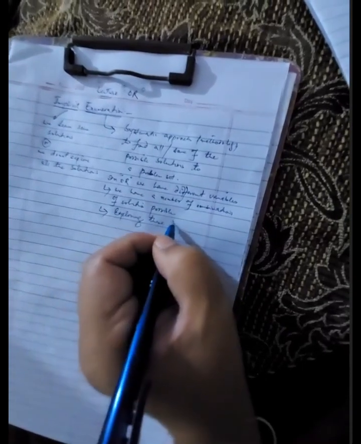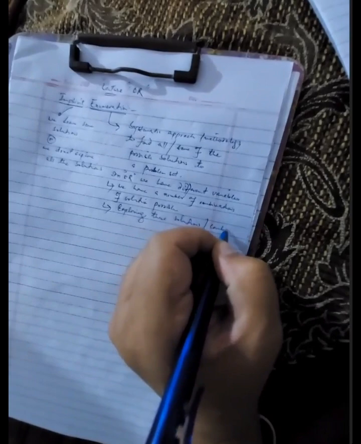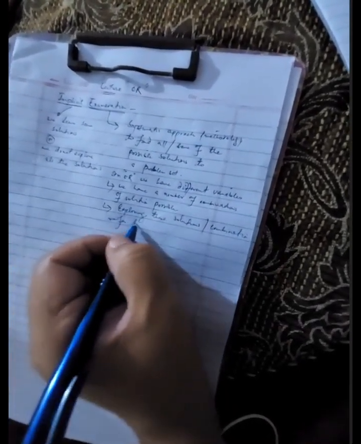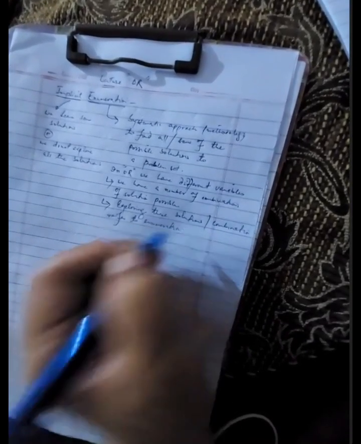Exploring these solutions or combinations refers to enumeration.